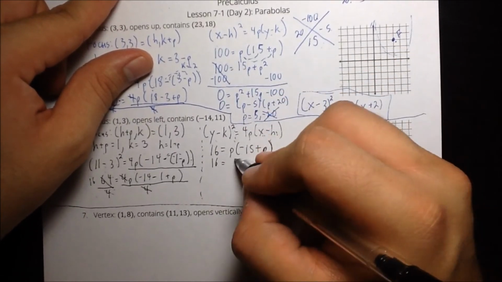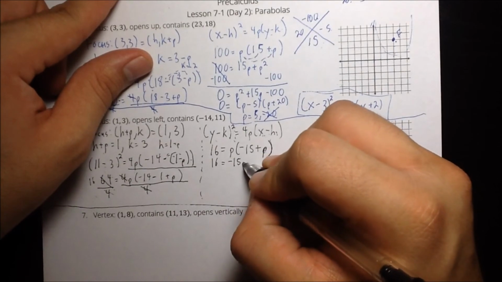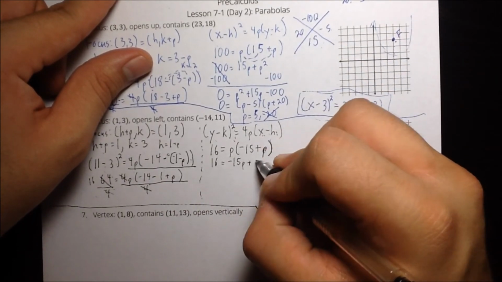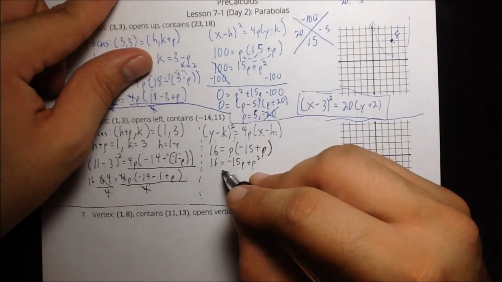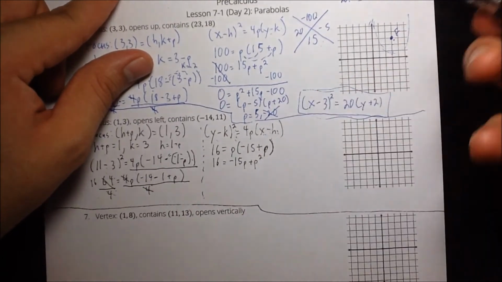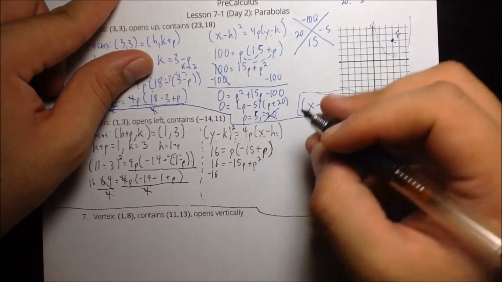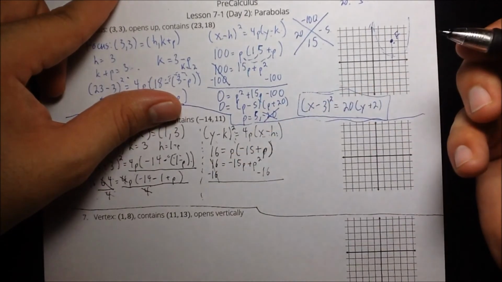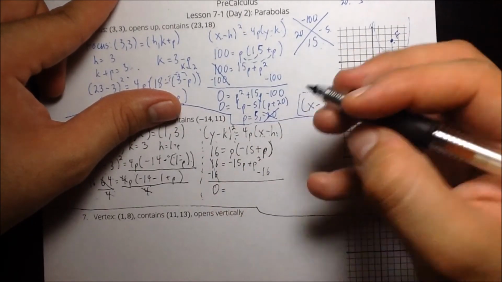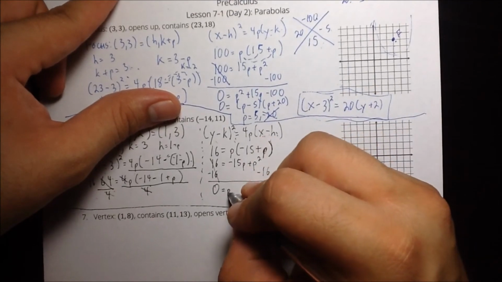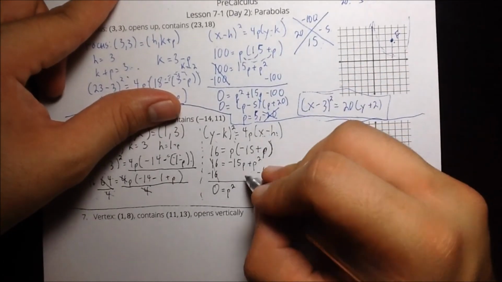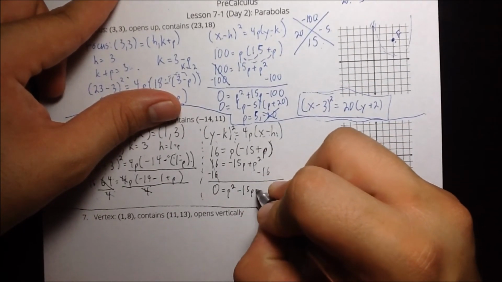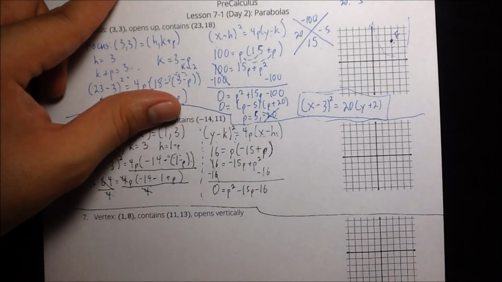Everything is going to pretty much be the same as the last problem from here on out. So we distribute that p. We want it to look like the quadratic equation, so we'll subtract 16 from both sides. That cancels. 0 is equal to p squared minus 15p minus 16.